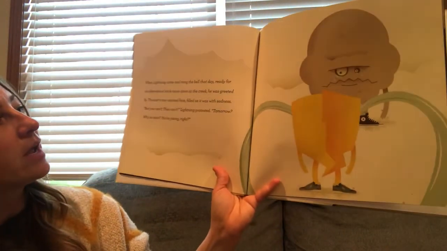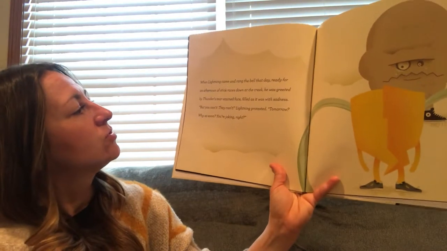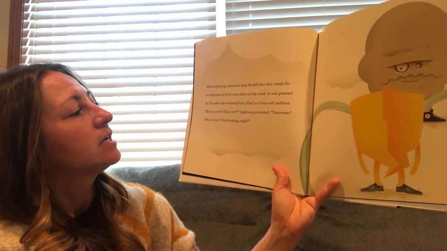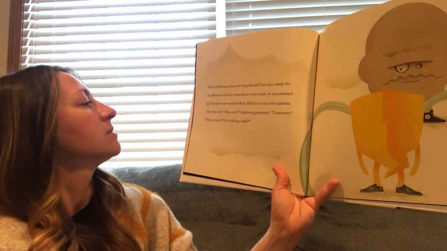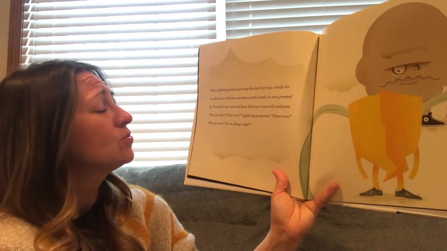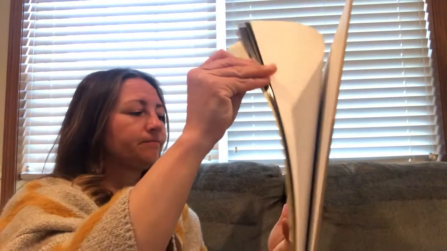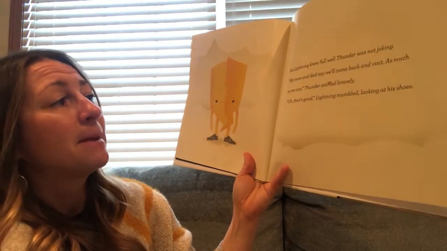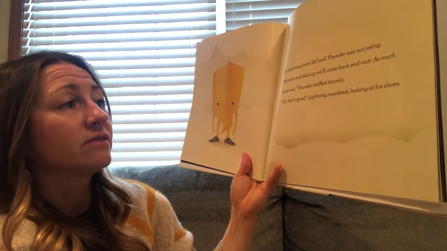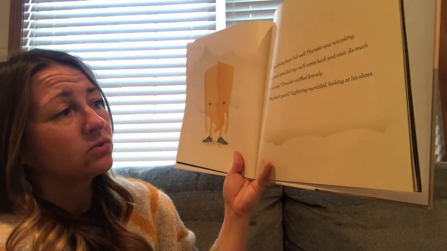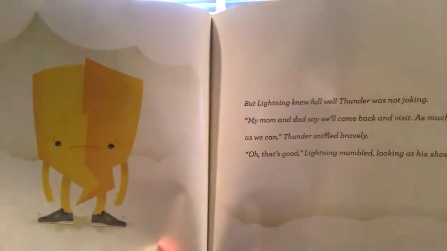When Lightning came and rang the bell that day, ready for an afternoon of stick races down at the creek, he was greeted by Thunder's tear-stained face, filled as it was with sadness. But you can't. They can't, Lightning protested. Tomorrow? Why so soon? You're joking, right? Oh, they're so sad that they're not going to be able to spend time together. But Lightning knew full well Thunder was not joking. My mom and dad say we'll come back and visit as much as we can, Thunder sniffled bravely. Oh, that's good, Lightning mumbled, looking at his shoes.